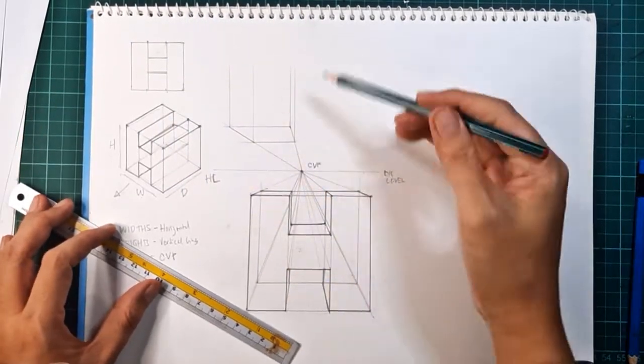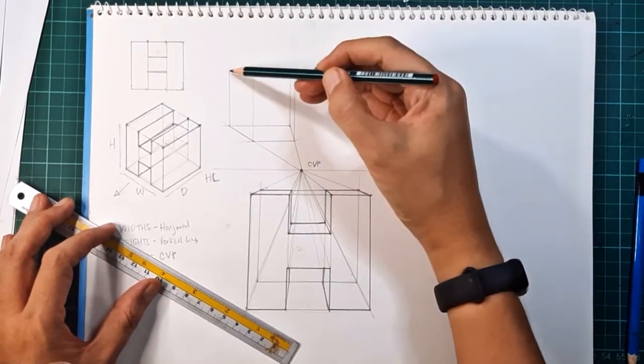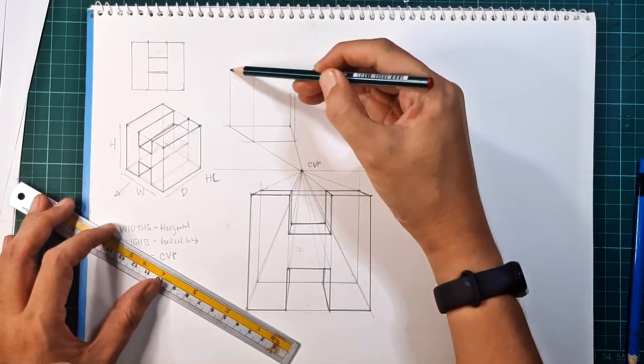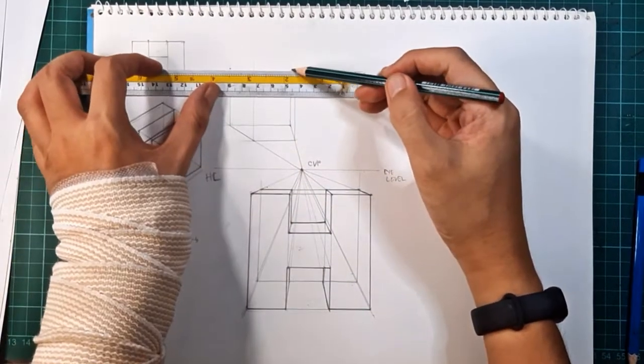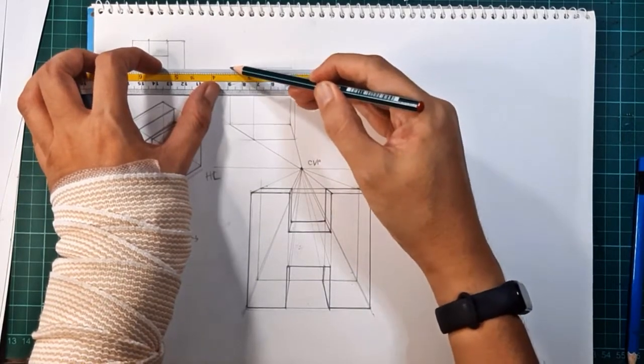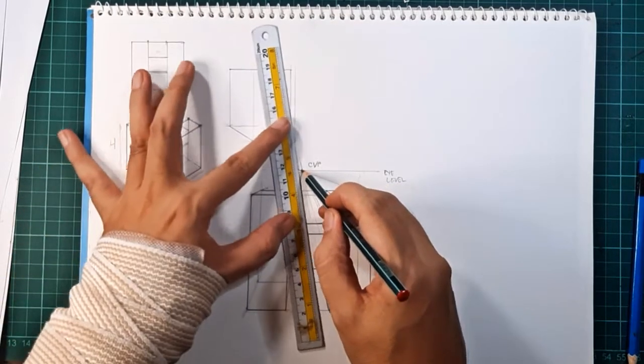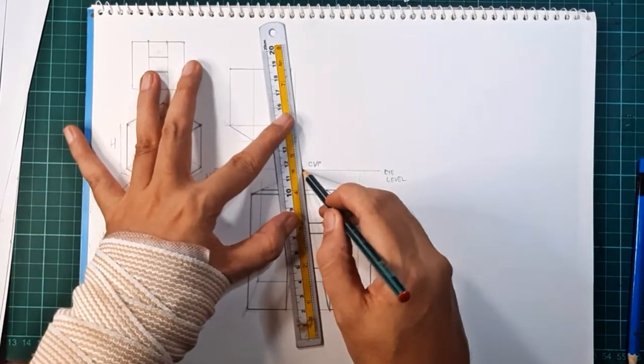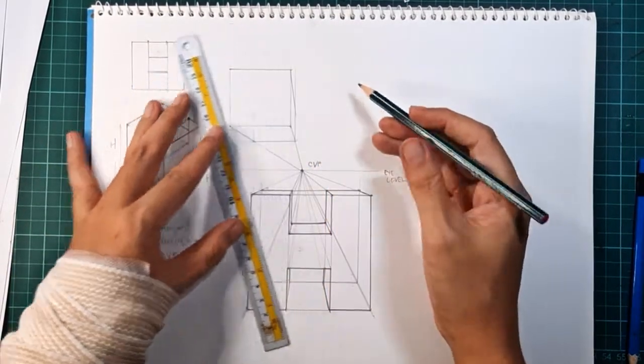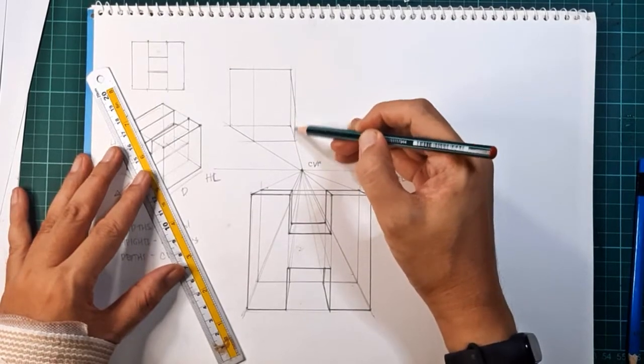And then just to establish the height of the cube, that's going to be like that. And then for the depth, we will go to the center vanishing point from this corner over here. So now you have that.